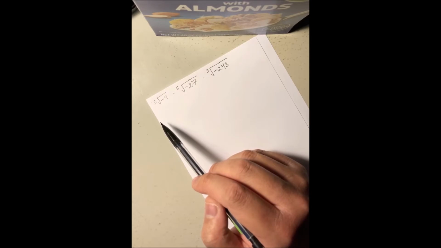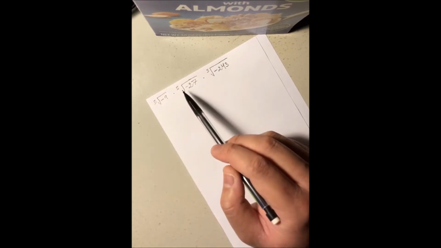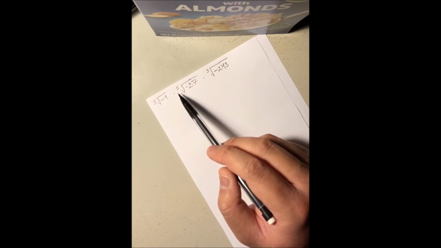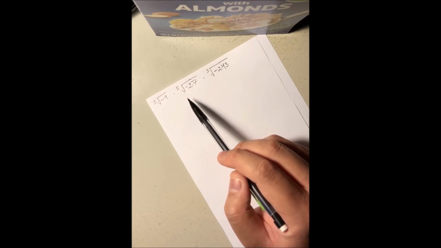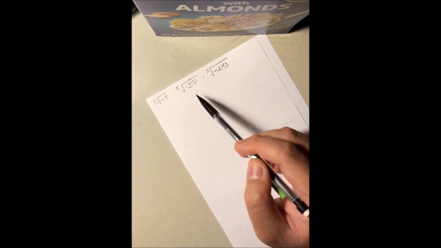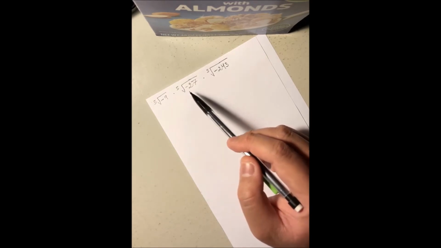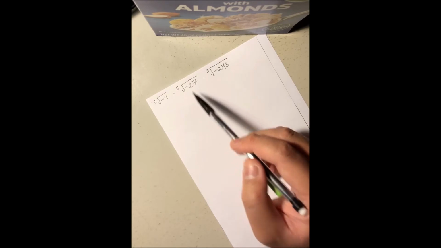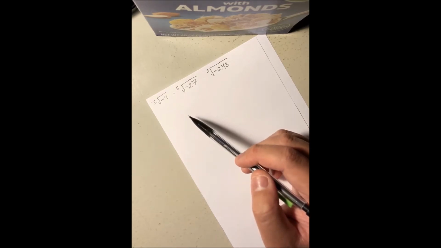We don't have that type of integer. And the same thing can be said for negative 27. We don't have any smaller integer such that that integer multiplying itself 5 times would give us back negative 27. So negative 9 and negative 27 are not perfect fifth root numbers.